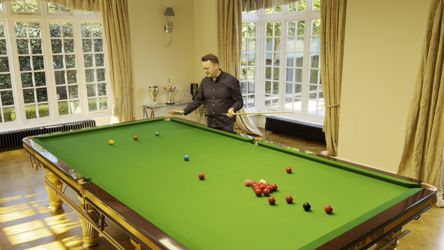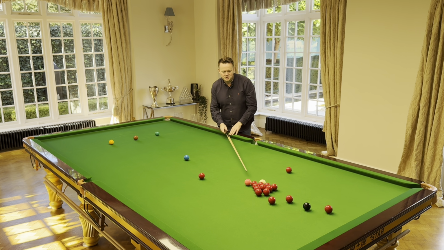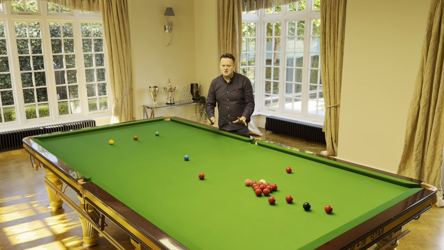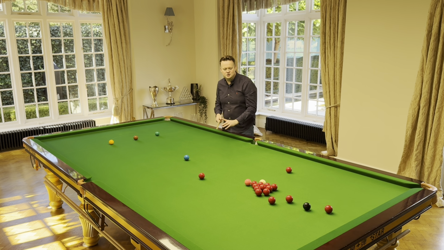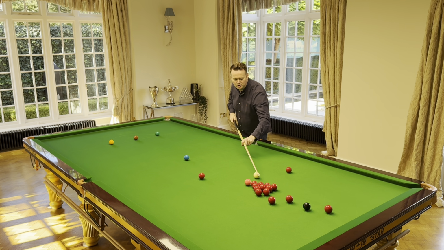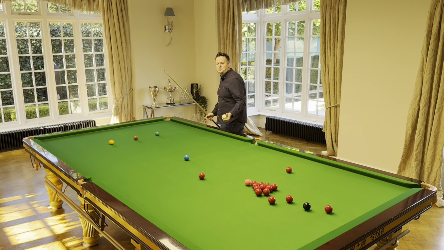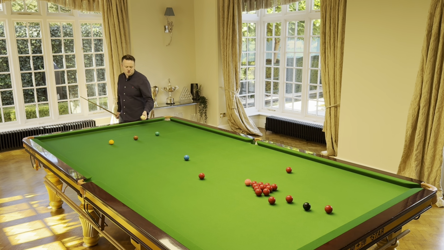I didn't do anything differently, didn't hit it any harder. I hit exactly the same part on the cushion. I didn't have any side spin on, but you can see one went there and the other went here. Completely just down to the playing conditions, the cushions, the cloth, the balls, and that is square and slide. Let me try and show you again.